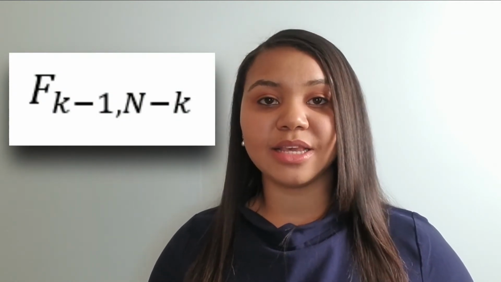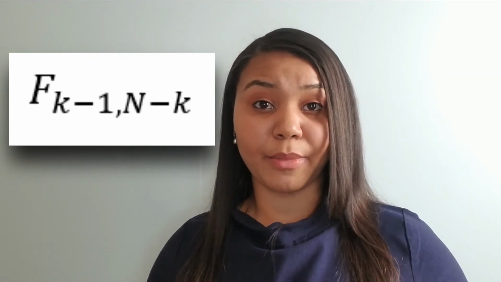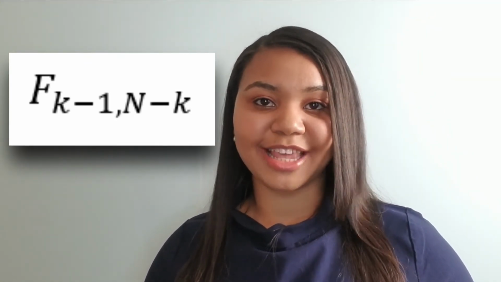Once we have our test statistic, we will compare it with the critical value of F associated to the degrees of freedom for the numerator, which are given by k minus 1, and the degrees of freedom for the denominator, n minus k. Finally, we will decide whether or not to reject the null hypothesis and draw conclusions based on the research question. Let's do an exercise.